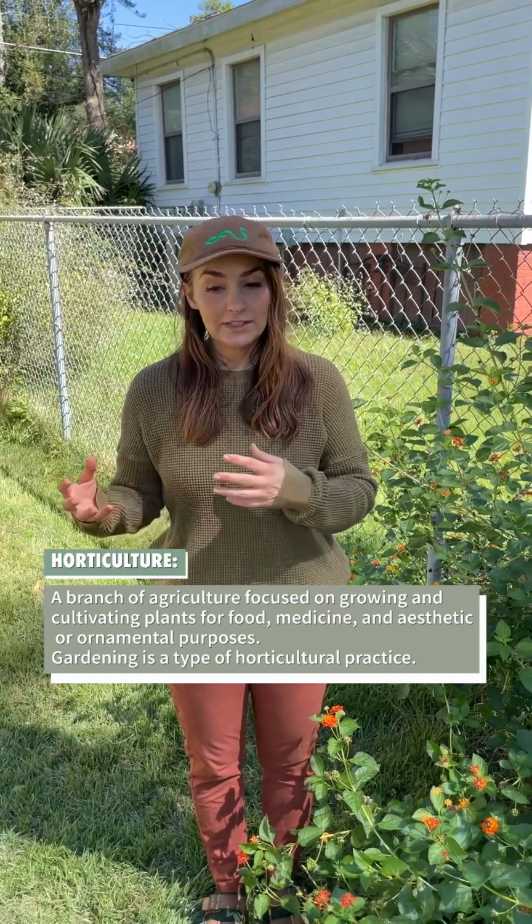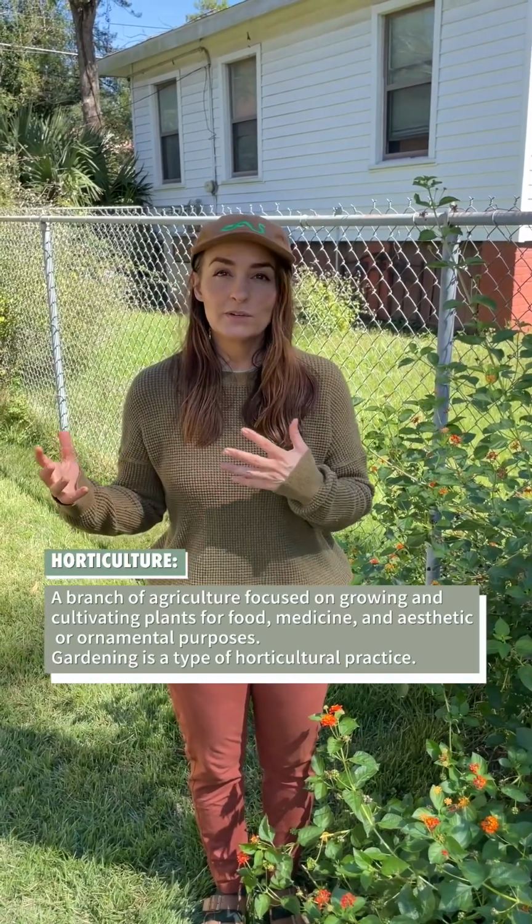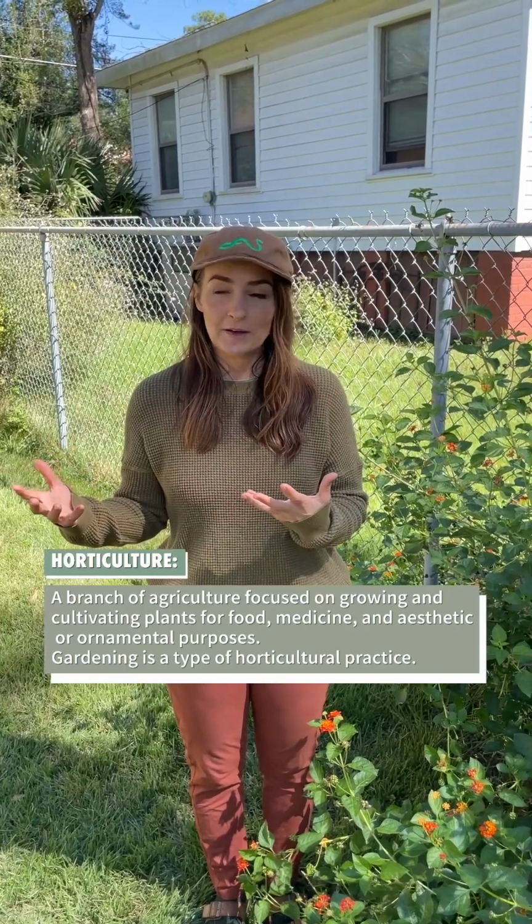And horticulture is actually a branch of agriculture because it does also involve growing and learning about food crops and how to grow them. So both of these terms are describing practices that humans use in order to make the most of the plants around them, to utilize them for food, for sources of materials, and also for ornamental aesthetic pleasure.